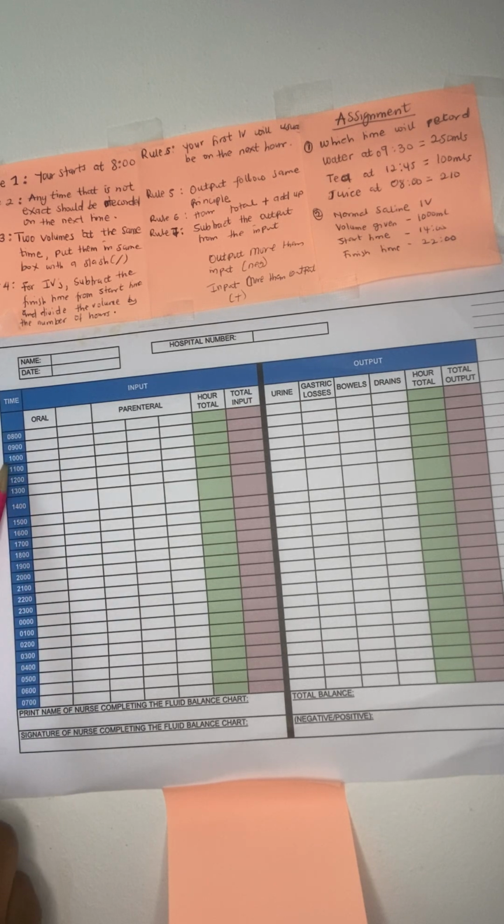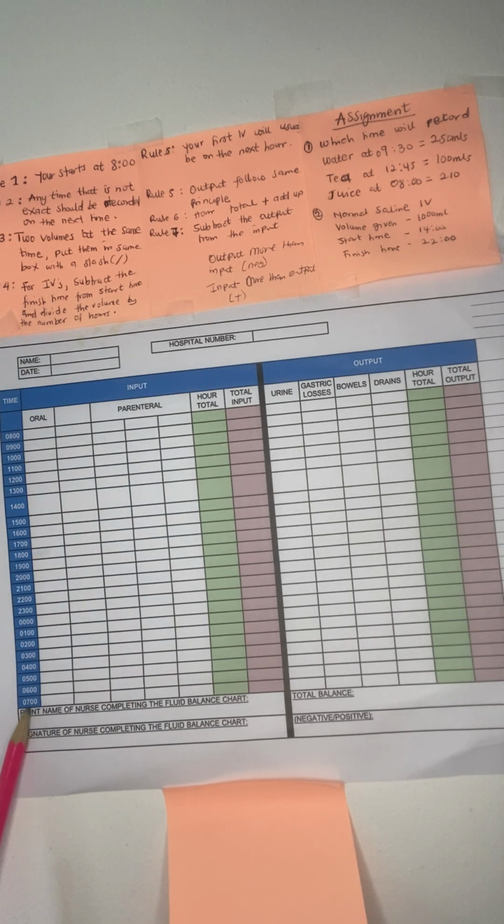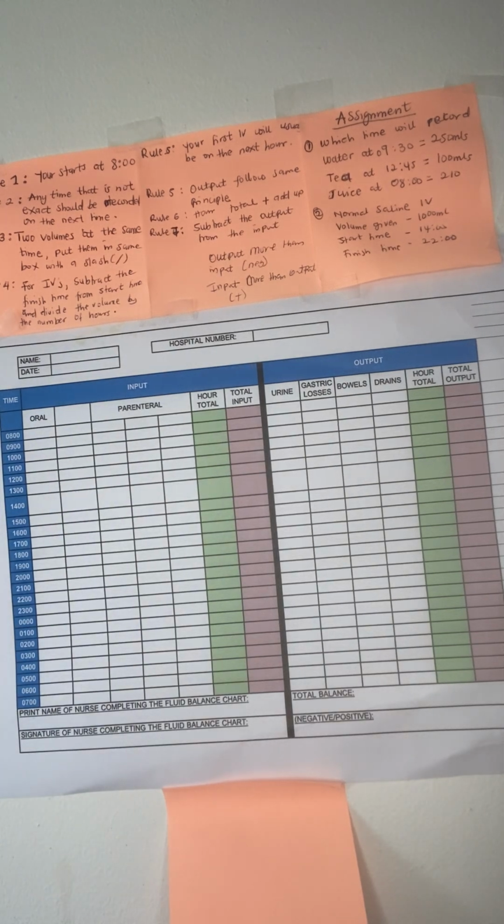And then if you work your way through, this is 2000, which is 8 p.m. in the evening, down to 000, which is 12 midnight, and then your last time on your shift will be 7:00. That means that this is the range with which you will be inputting your volumes, and this is very important because you can be tricked with these timings. All right, good.